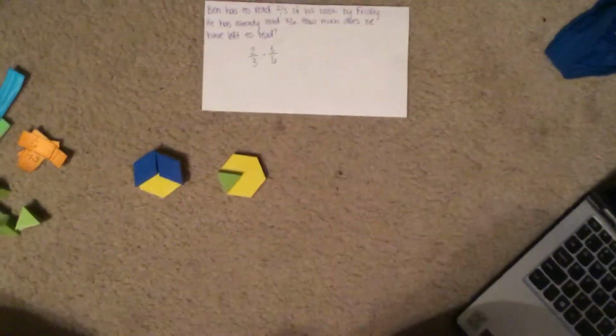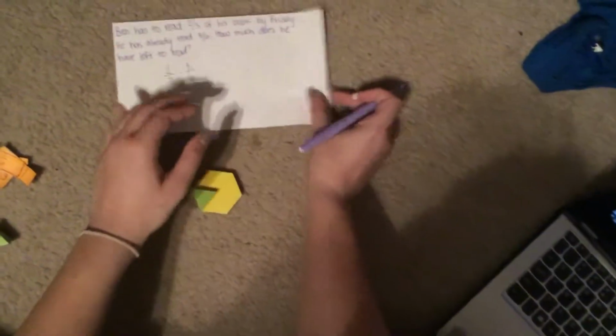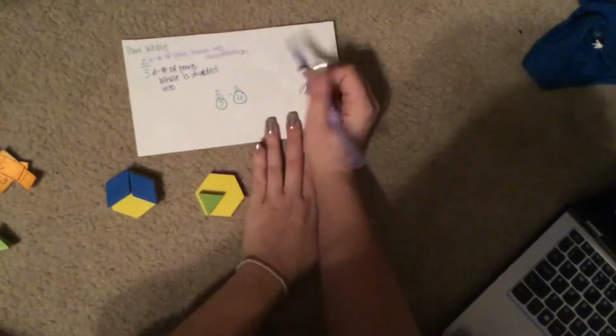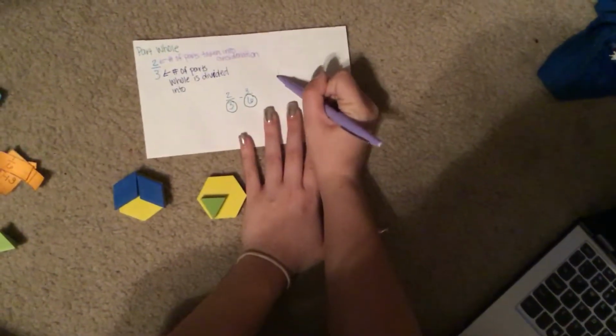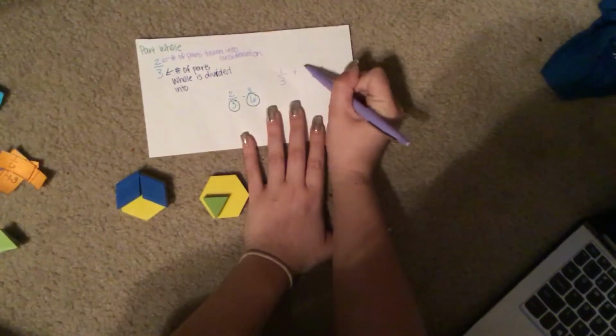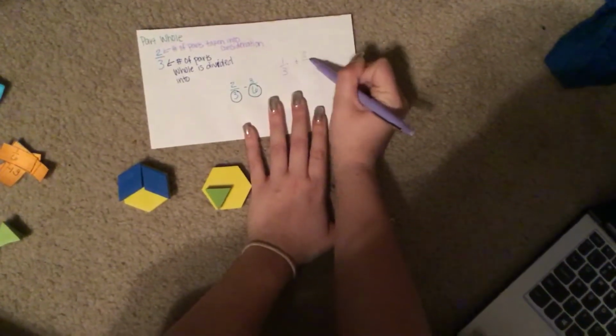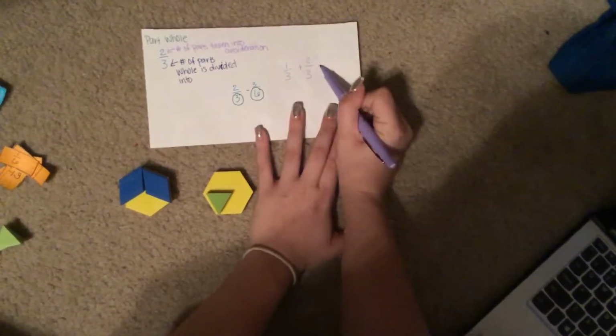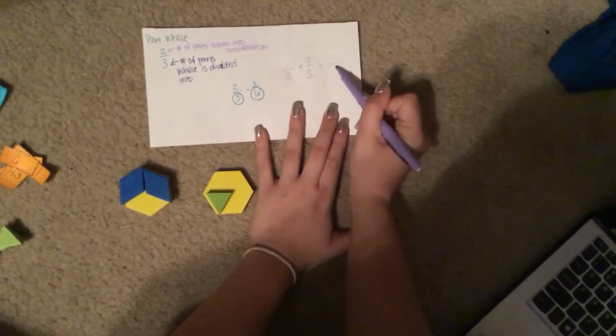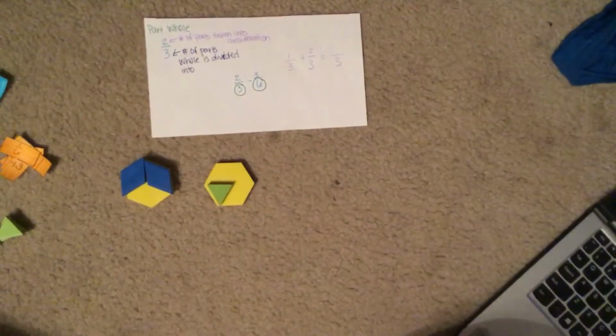When adding fractions, this can be related to whole numbers if the number in the denominator is the same, as with subtraction. For instance, if we had a problem like 1/3 plus 2/3, and we have the same denominator, we can keep the bottom denominator as 3.